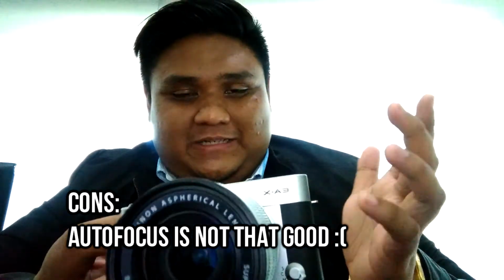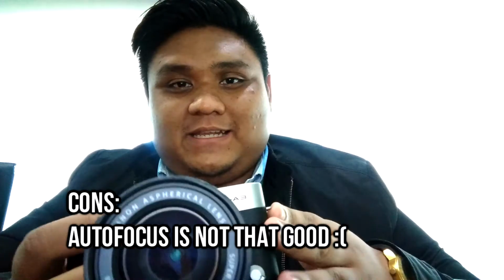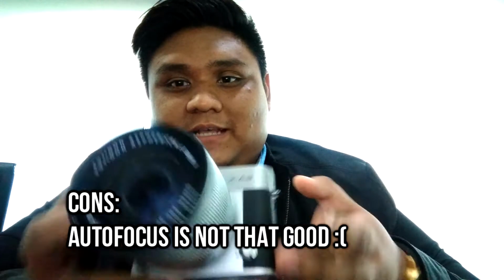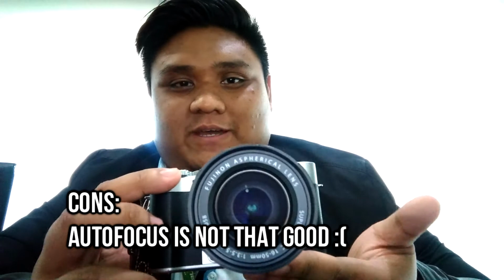Okay, one of the things that you guys, vloggers or new YouTubers, should look out for when buying a camera is the autofocus. Sadly, this is a real talk right here. Sadly, the autofocus for this camera, the XA3, is quite slow.